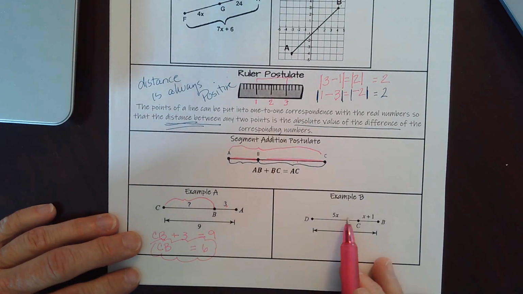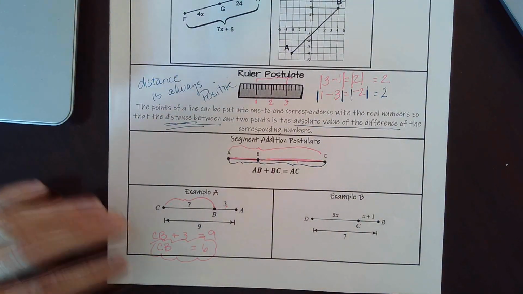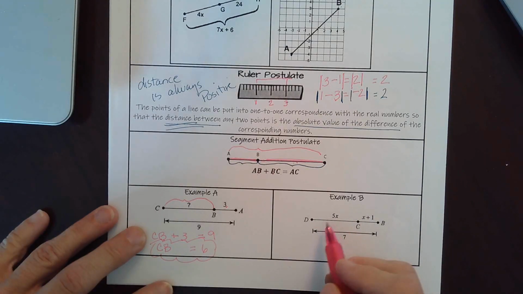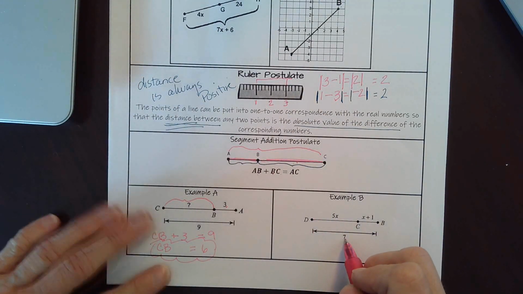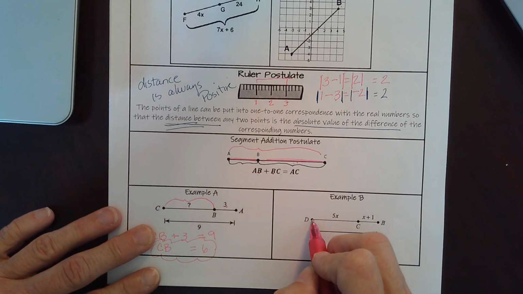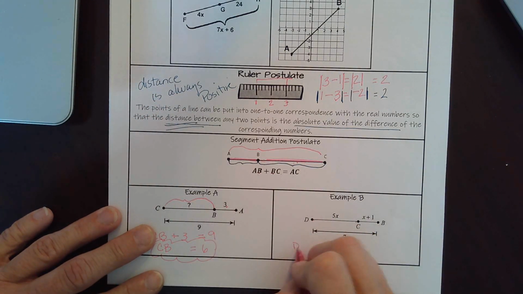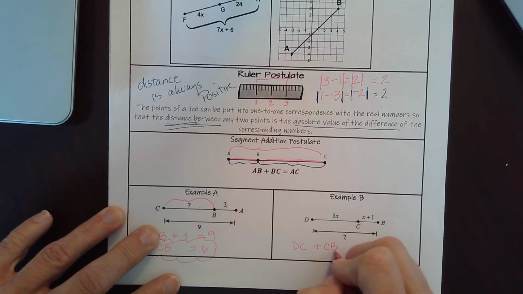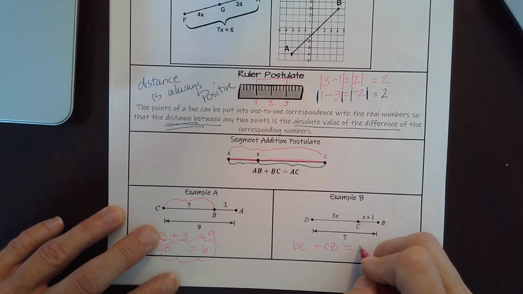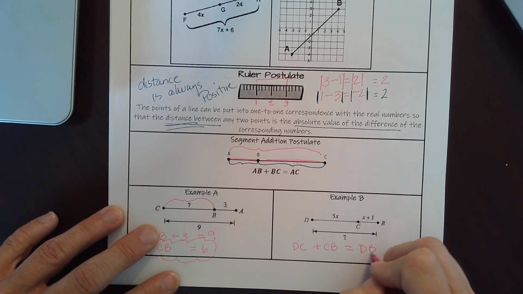Now let's look at another example. Very similar. We know that this entire segment D to B is 7. And we know that this segment DC plus the segment CB equals the entire segment DB.